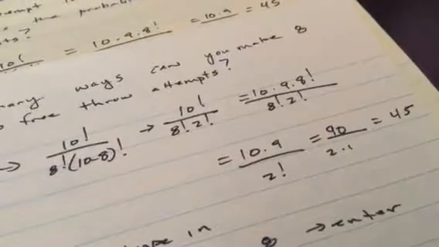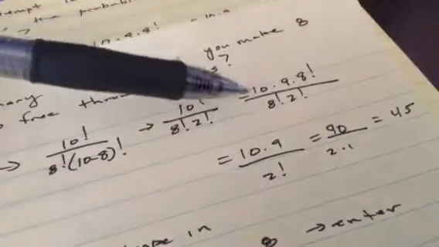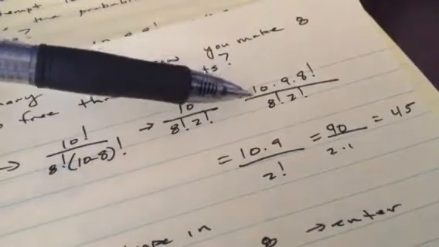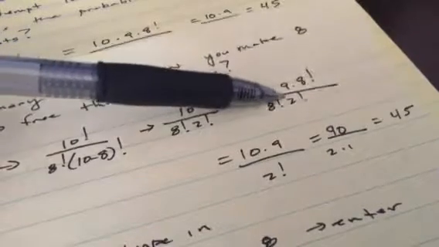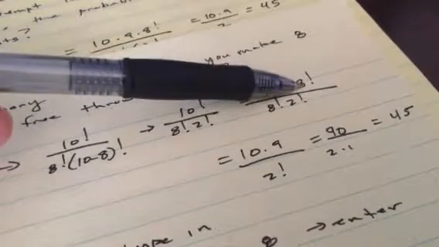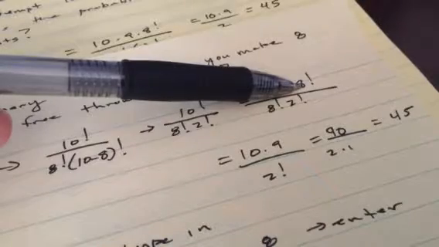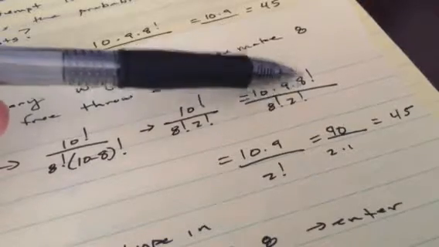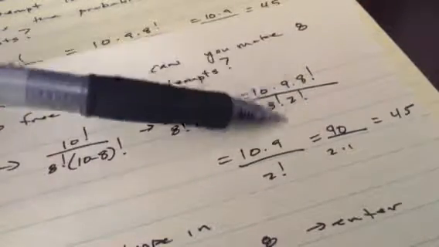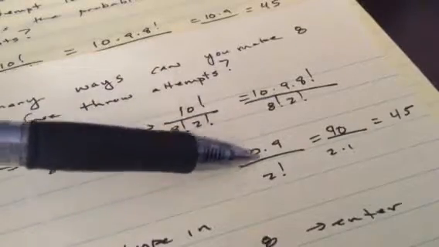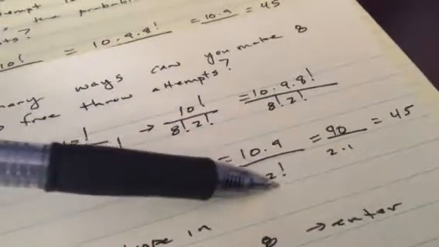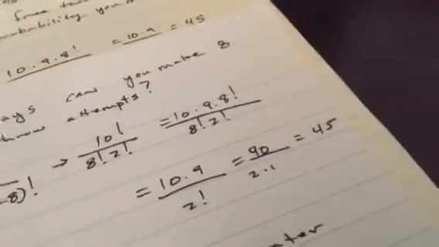This is how you would do it by hand, folks. Instead of writing 10 times 9 times 8 times 7 and so forth, you would do 10 times 9 times 8 factorial, because 8 times 7 times 6 times 5 times ... 1 is the same thing as 8 factorial. Those would cancel out. You'd have 10 times 9. 2 factorial is simply 2 times 1, which is 2.